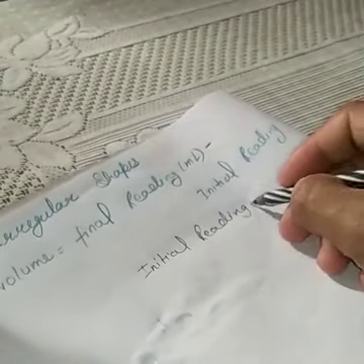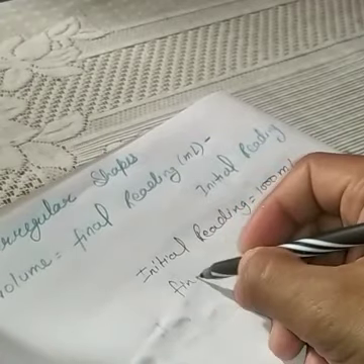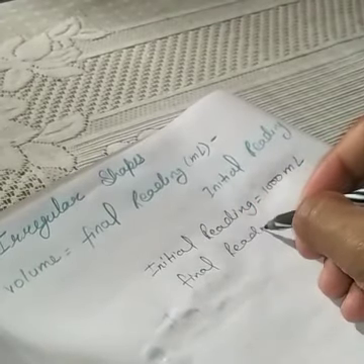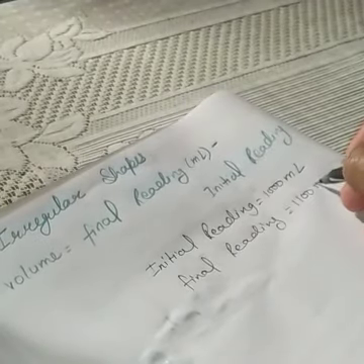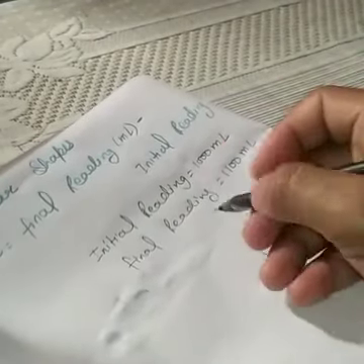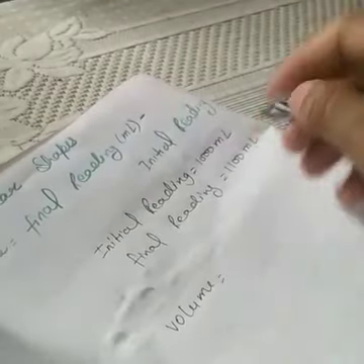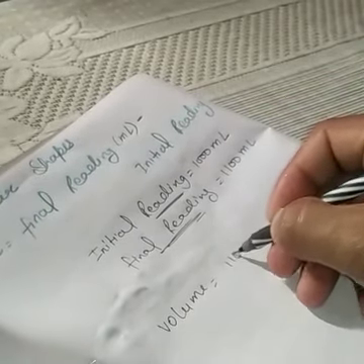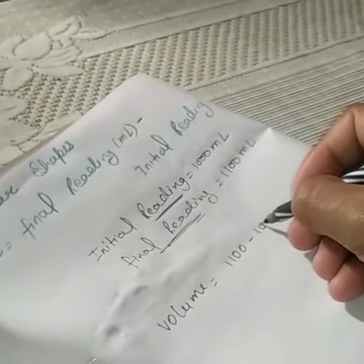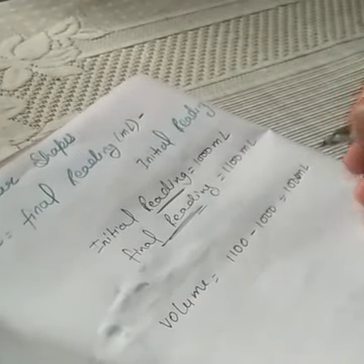It was 1000 milliliter or 1 liter, and the final reading is 1100 milliliter. Now what will be the volume? We will be subtracting the initial reading from the final reading. So 1100 minus 1000 is 100 milliliter. So now we came to know the volume of this cup is 100 milliliter.